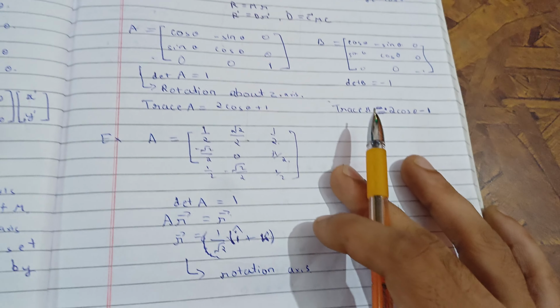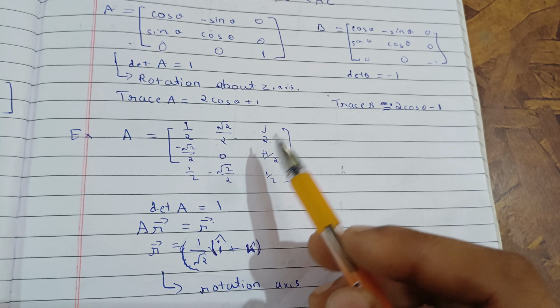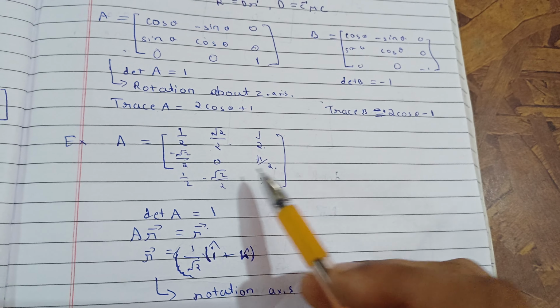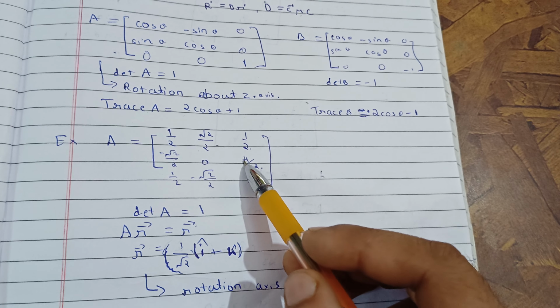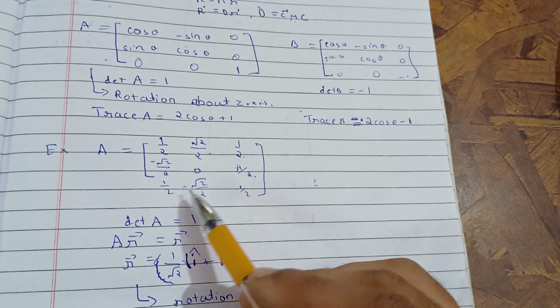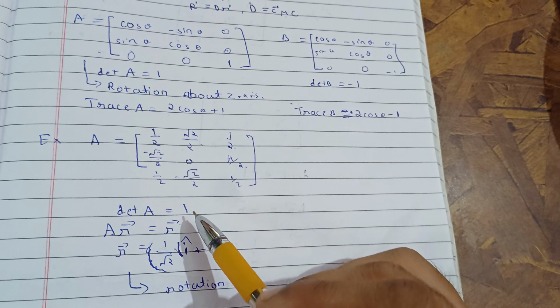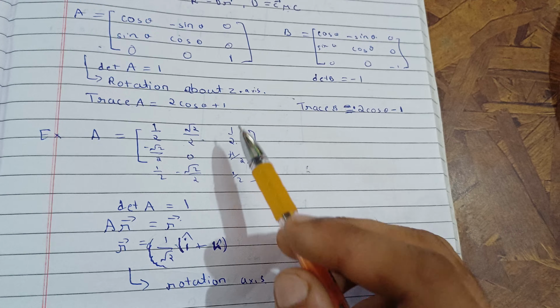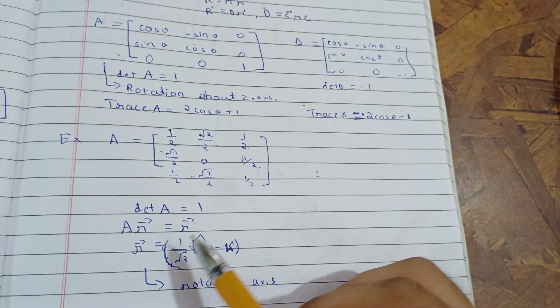Let's see one example. This question is given: 1 by 2, root 2 by 2, 1 upon 2, minus root 2 by 2, 0. This is root 2 upon 2, root 2 upon 2, 1 upon 2, minus root 2 upon 2, 1 upon 2. When you solve this, you will get the determinant as 1.